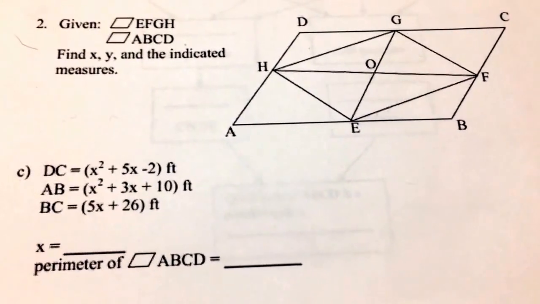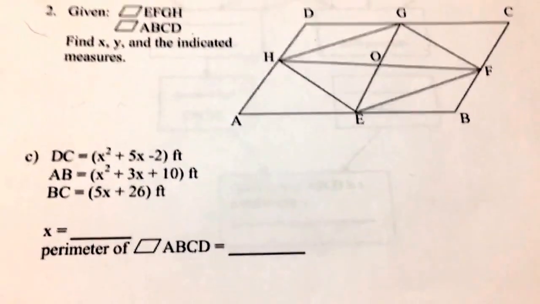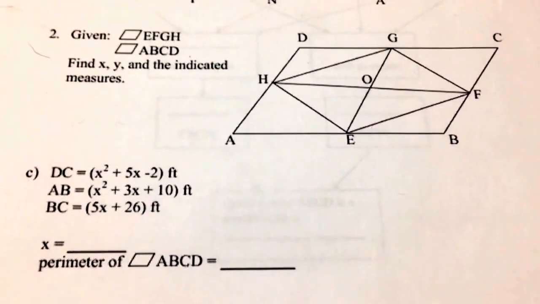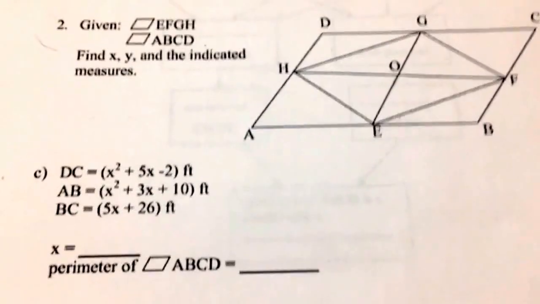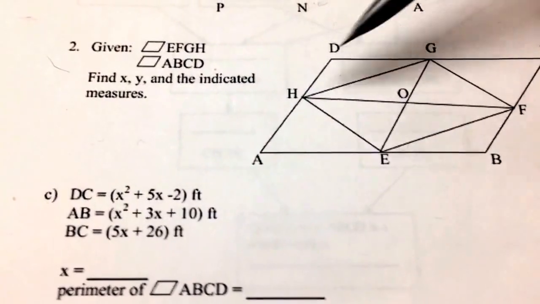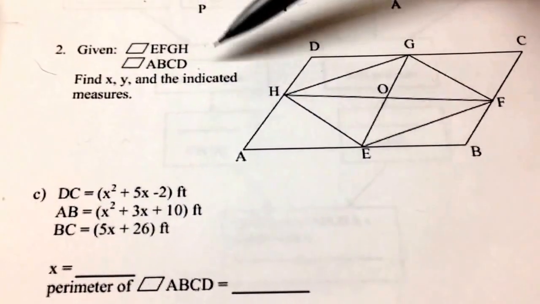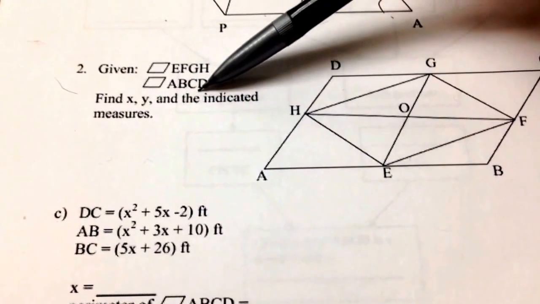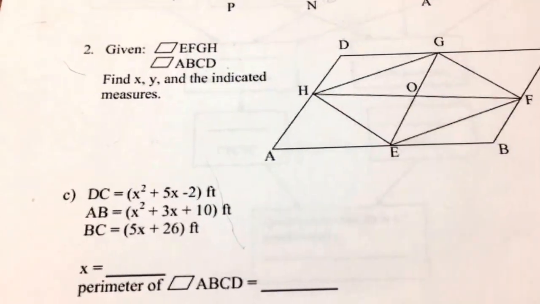Alright, so here is the third problem on the first page, aka number 2, aka whatever you want it to be. We are given that EFGH is a parallelogram, and ABCD is a parallelogram, and we're asked to find X and Y.